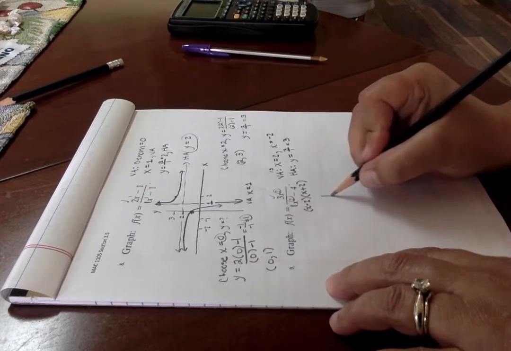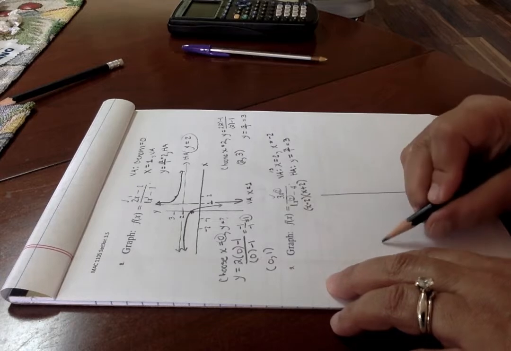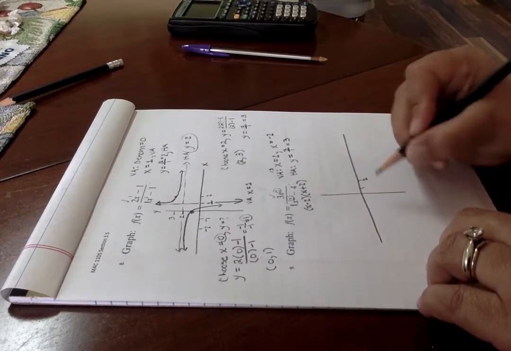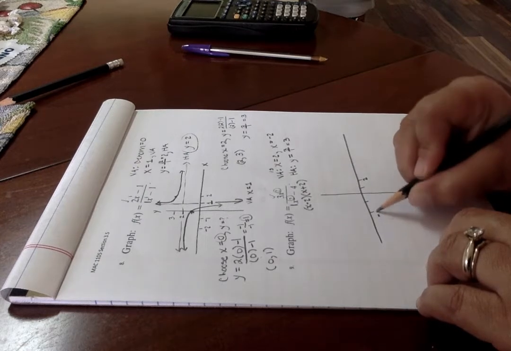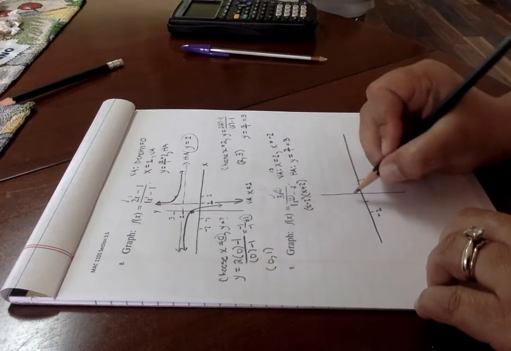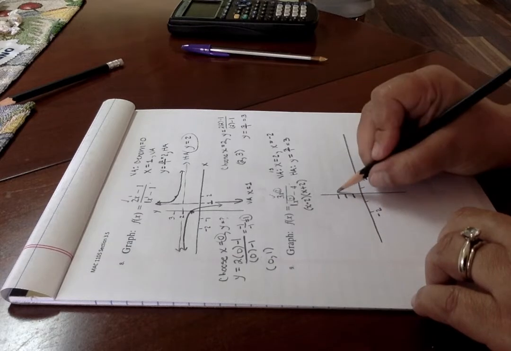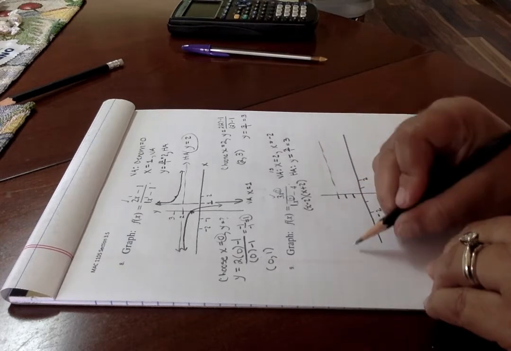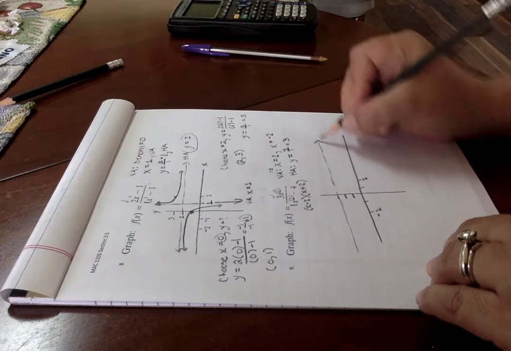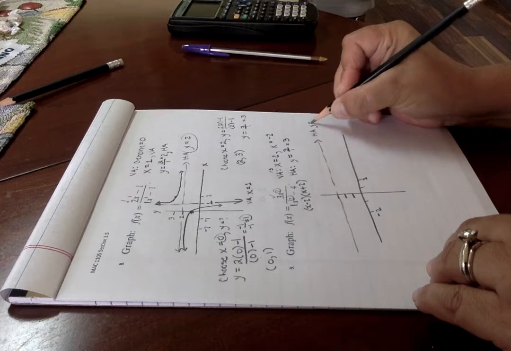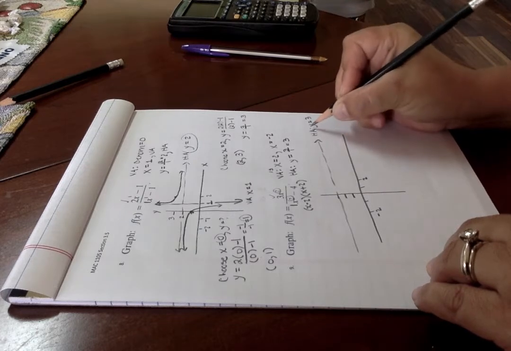Okay, and that is what starts my graph, just putting those asymptotes in place. So I have 1 at 2, 1 at -2, then I have 1 horizontal asymptote at 3. And you can label them. Horizontal asymptote, it's not just called 3, it's called y is equal to 3.